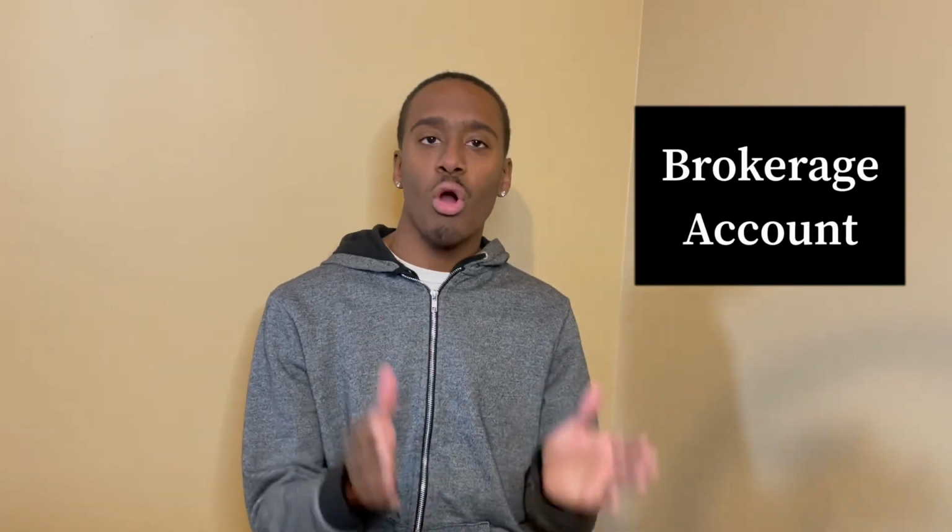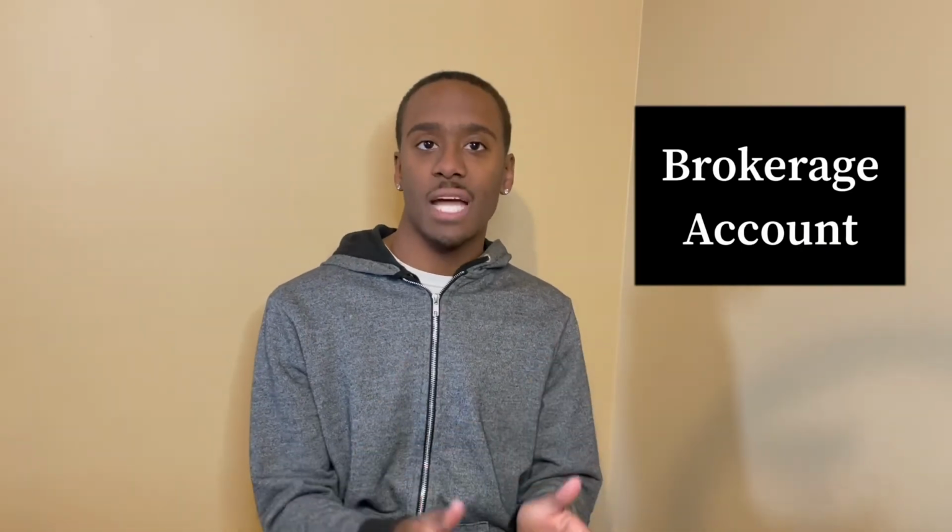And last but not least, we have brokerage accounts. Now, a brokerage account is basically an investment account that allows you to buy and sell the shares and ETFs that we mentioned before. There are plenty of brokerage accounts out there, such as TD Ameritrade, E-Trade, Charles Schwab, Robinhood.